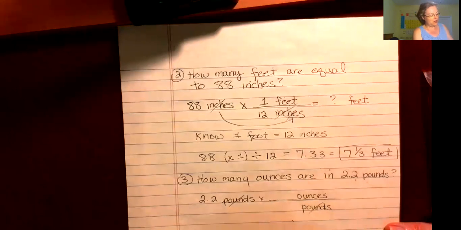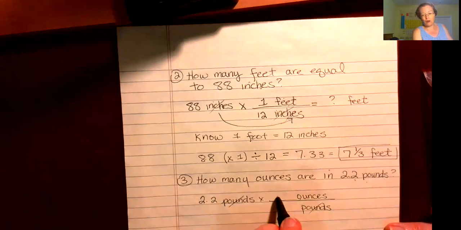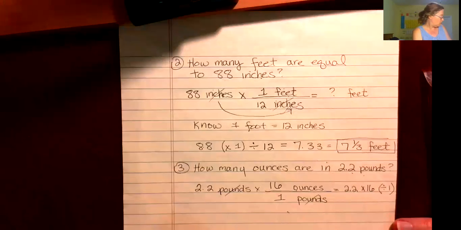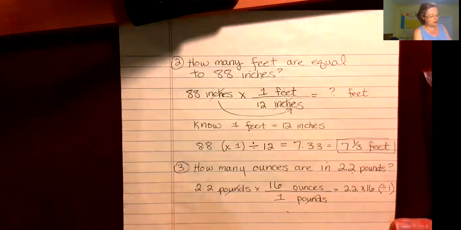All right, we know that 16 ounces is equivalent to 1 pound. So for this one, I'm going to do 2.2 times 16, and I don't need to divide by 1, but I would if it was something other than 1. And we said this equaled 35.2 ounces.